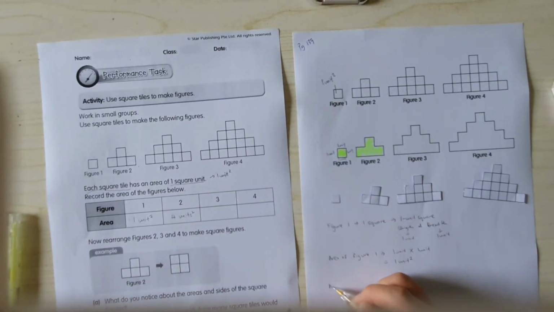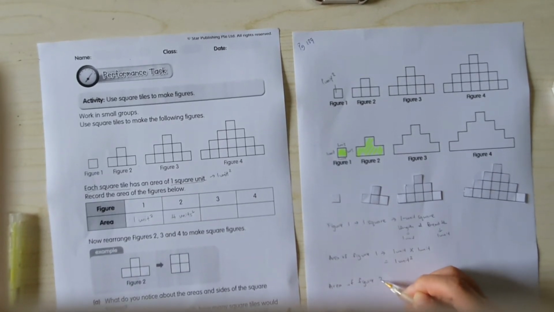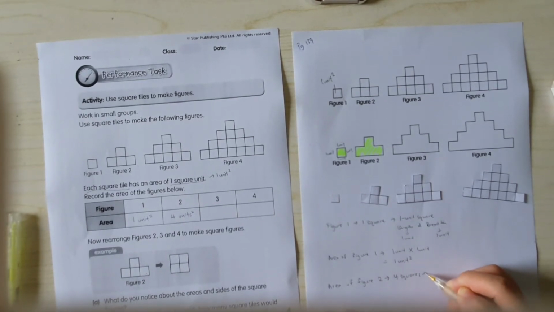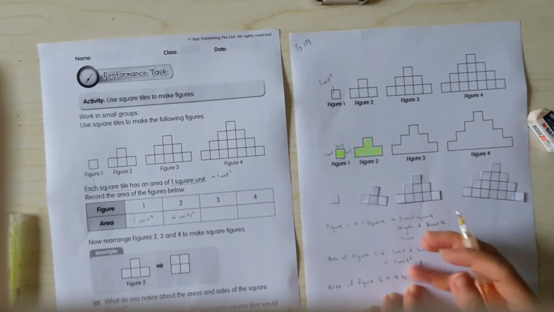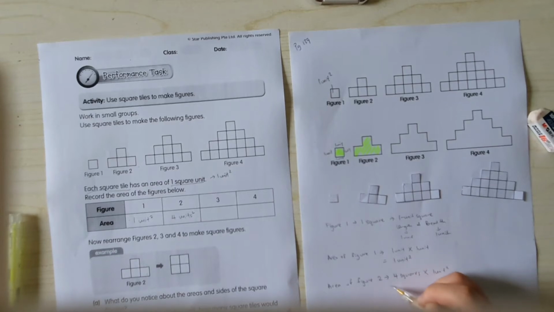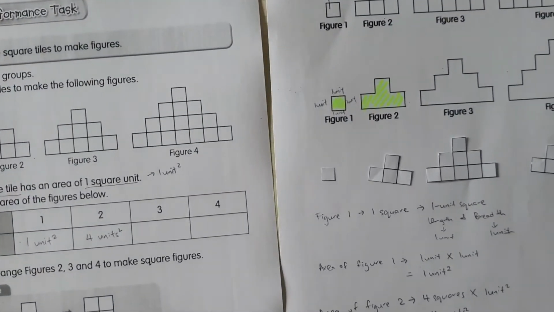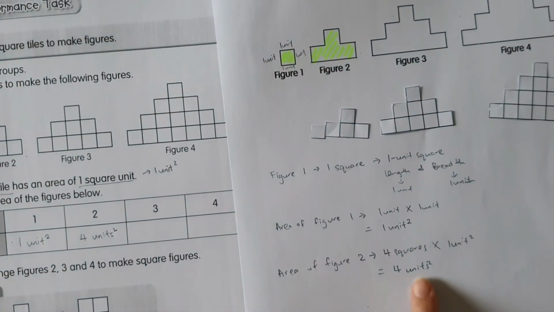So if you're looking at this, I say area of figure 2 is made out of 4 squares, and each square stands for an area of 1 square unit, and that's why it stands for 4 square units. Okay, are you able to see that? And let me zoom that in. Okay, so I'm counting this number of squares.